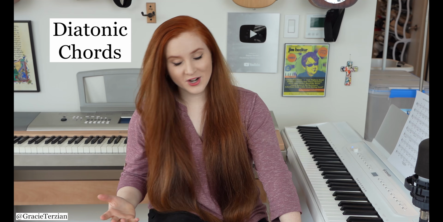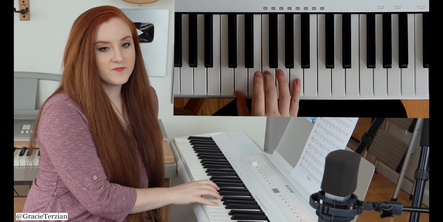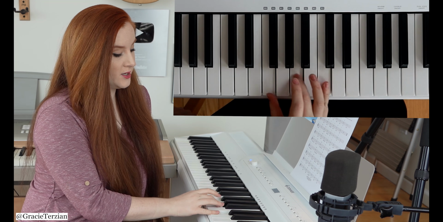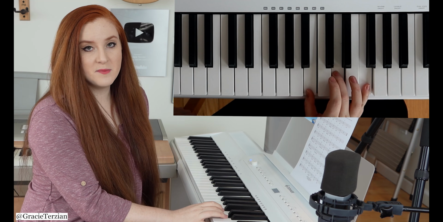Now, what are diatonic chords? You can think of diatonic chords as just a family of chords that are connected to a key. So this song is in C major, the key of C major. So we are going to first just go through the diatonic chords of C major. These are sort of like the close-knit family of chords that are related to C major. Those chords are C major, D minor, E minor, F major, G major, A minor, and B diminished.